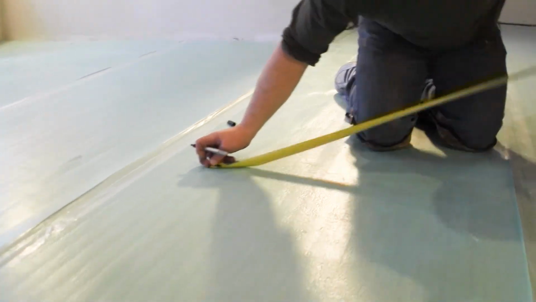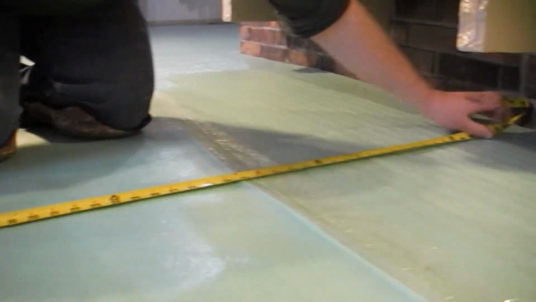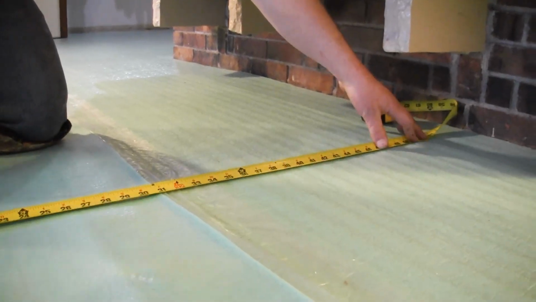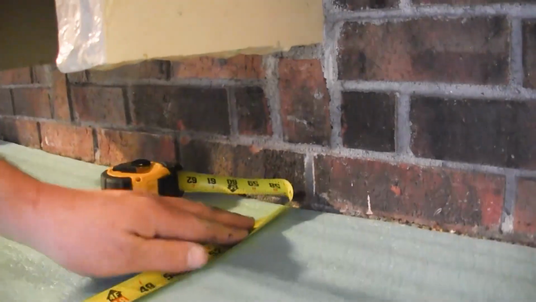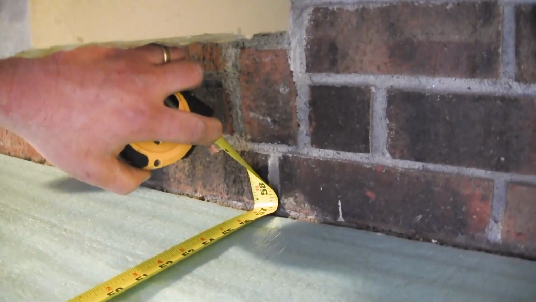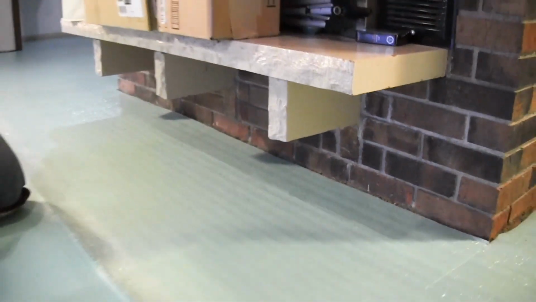Now come back up here again and just add from that mark what your next one would be. Well, mine's 57 and 3/16, so I'd end up having just barely not enough to get in there. And so you can just go around by doing that.